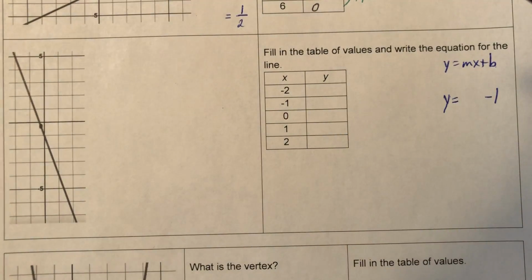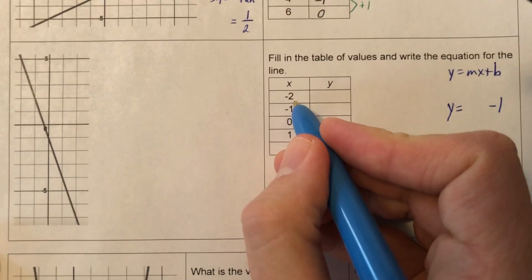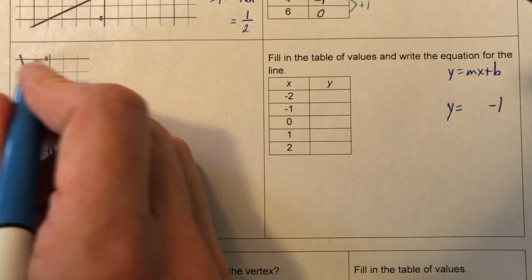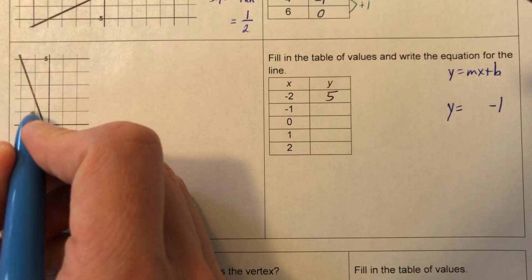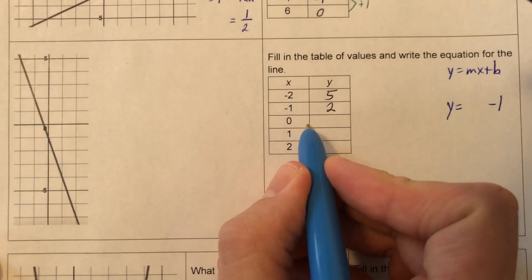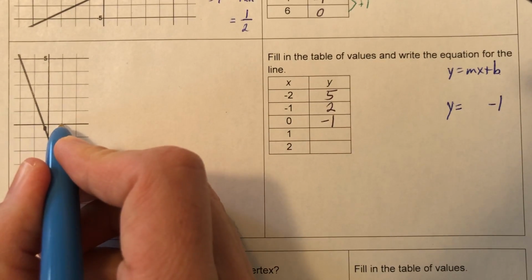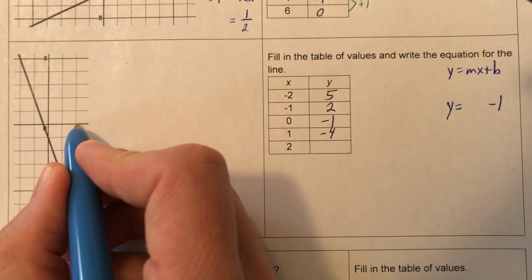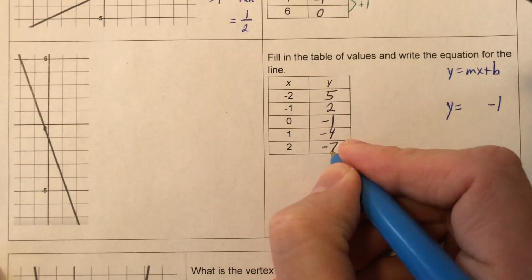Okay, let's fill in the table. We'll go from there. Maybe you know the slope, maybe you don't, but we'll deal with it. So when x is negative 2, the y value is 1, 2, 3, 4, 5. Okay, 5. When the x value is negative 1, the y value is 2. When the x value is 0, we just figured this out, the y value was negative 1. When the x value is 1, the y value is down here at negative 4. And when the x value is 2, the y value is all the way down here, and down here is 1, 2, 3, 4, 5, 6, 7, negative 7.